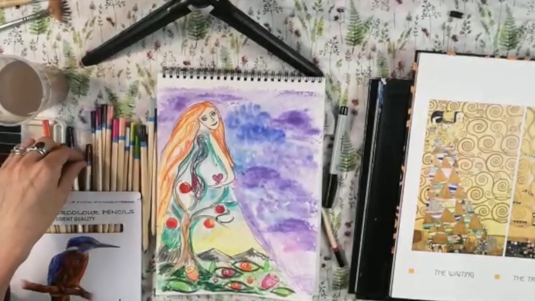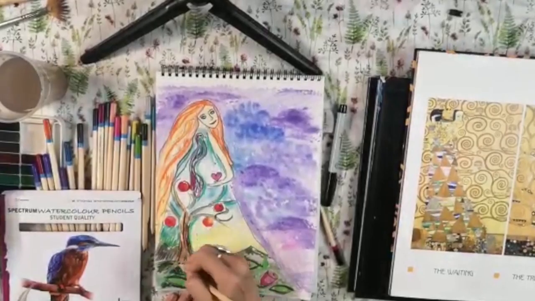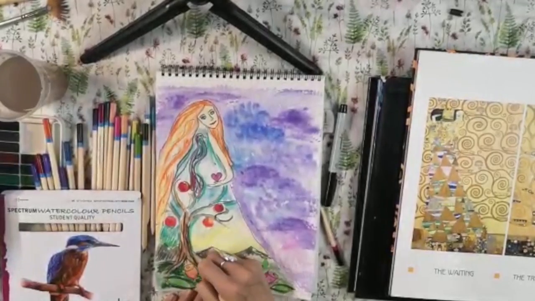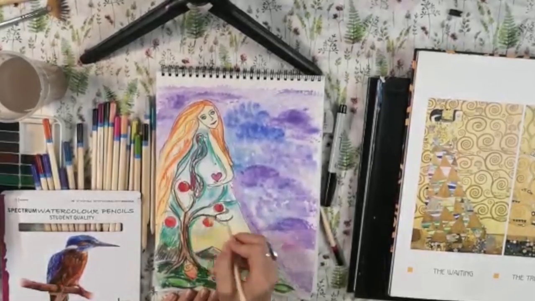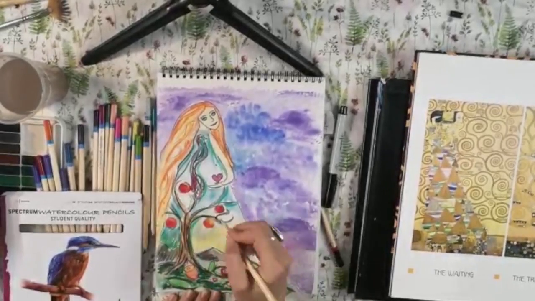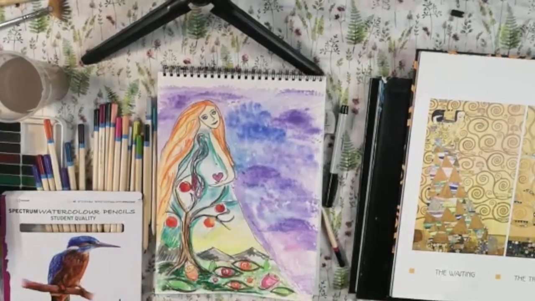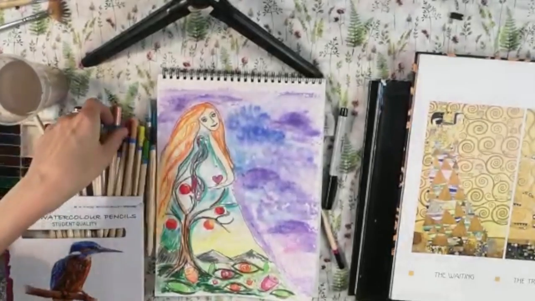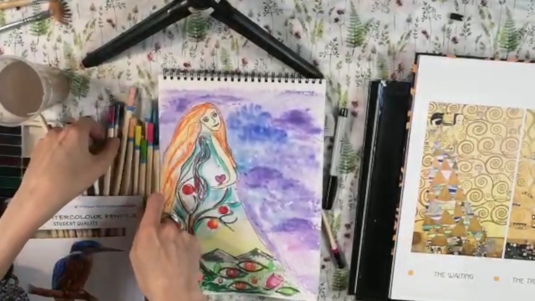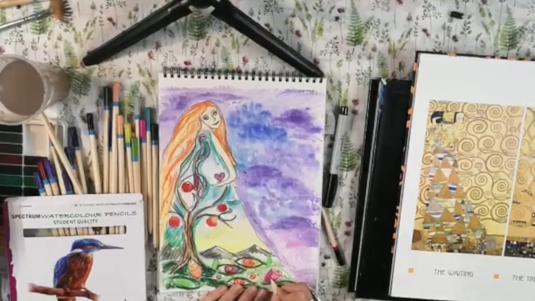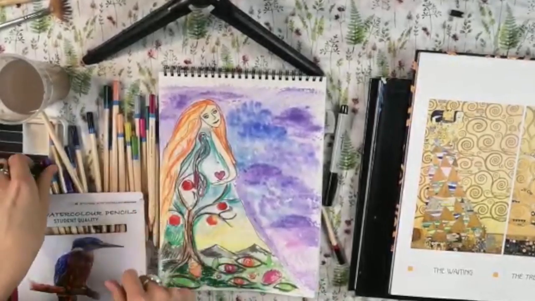And then maybe I'm gonna use a bit of brown for the tree to stand out and show this tree trunk, the bark that has these nice lines. And I'm gonna add a bit of maybe darker pink to this flower.